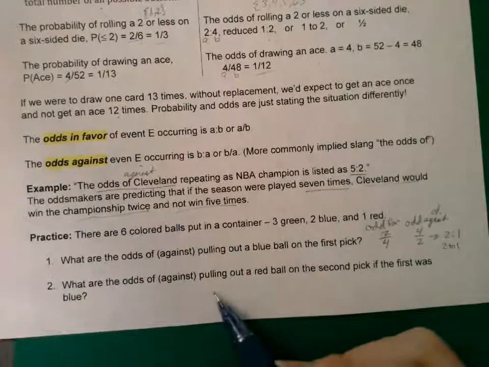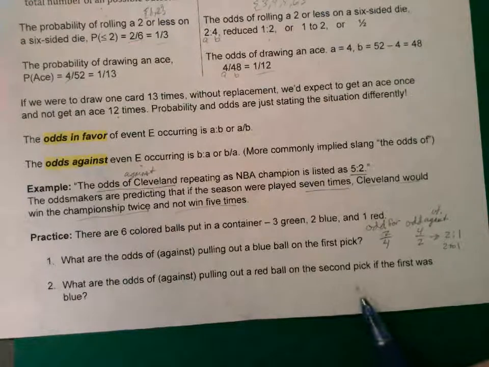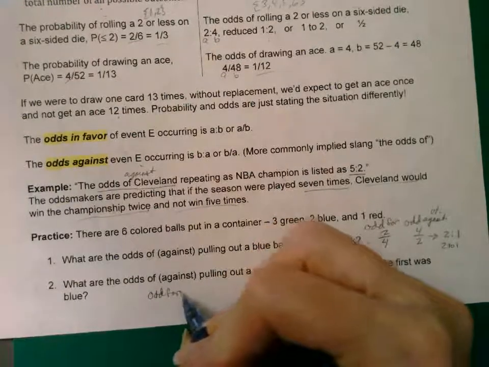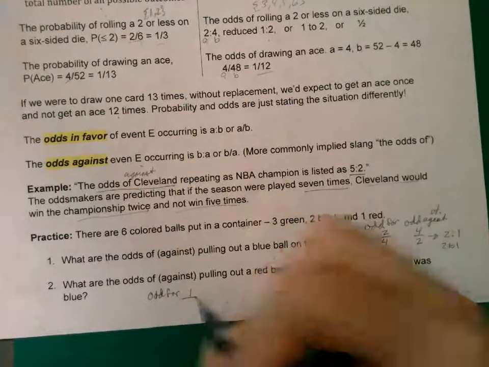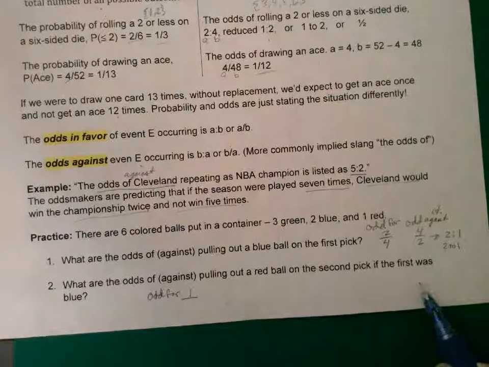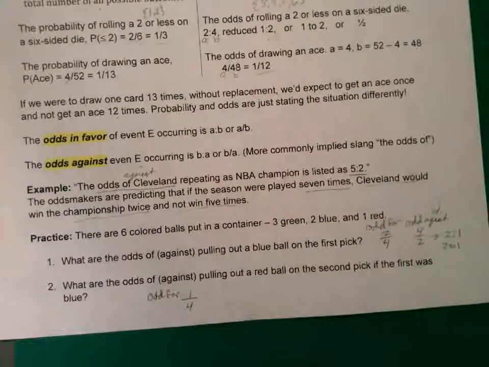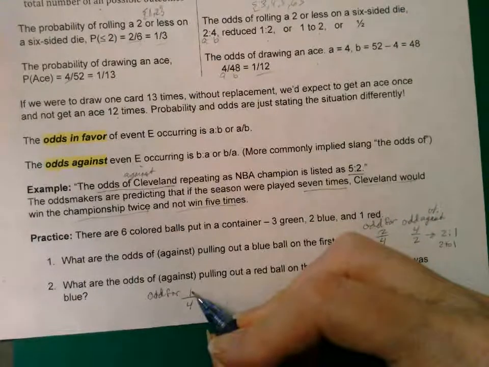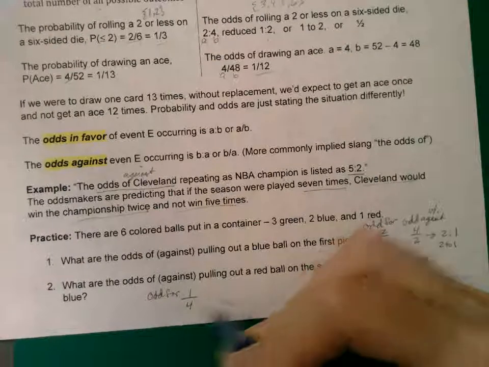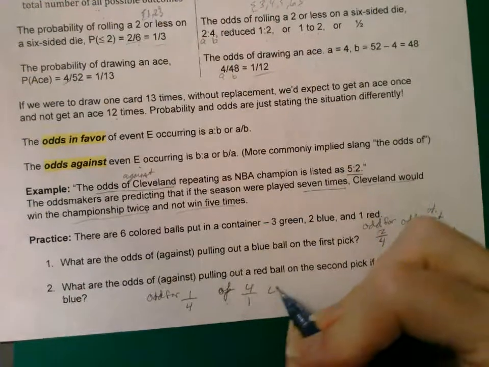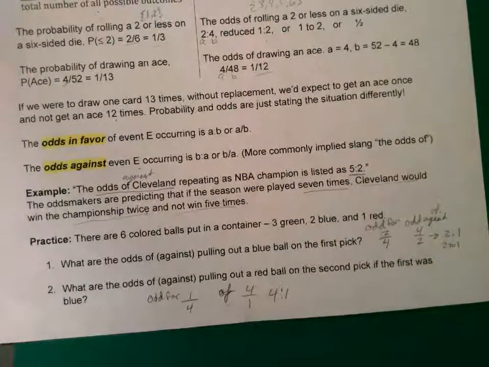Okay. What are the odds against pulling, odds of pulling out a red ball on the second pick if the first was blue? Let's see. Odds 4, there is only one, and if the second pick was blue, there's only 5 altogether. So therefore 4 balls. Remember, we picked out 1, so there's only 5 balls in the bucket. And if we're doing odds, remember, we don't want to write the 5 down. That would be a probability. We want all the number of balls that aren't what we want. So there's only 1 red out of the 5 that's in there, so there are 4 that I don't want. And that's the odds for. So against or of would be 4 to 1, like that. Okay.